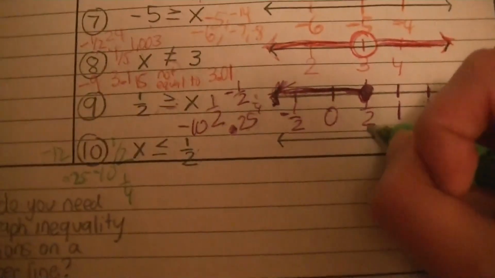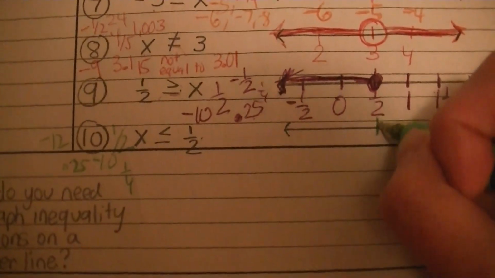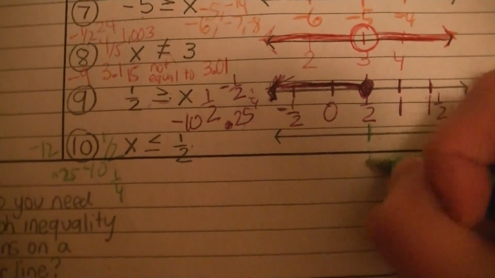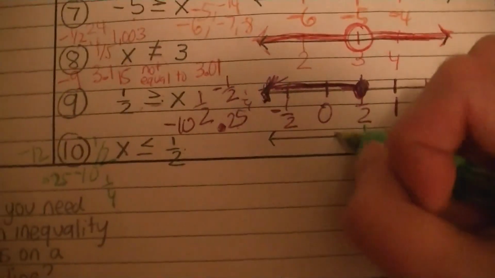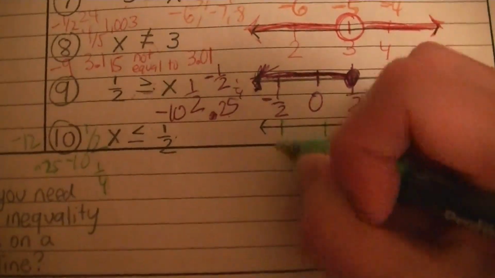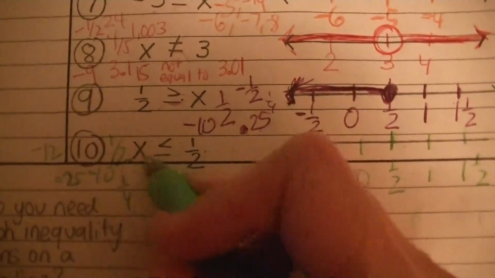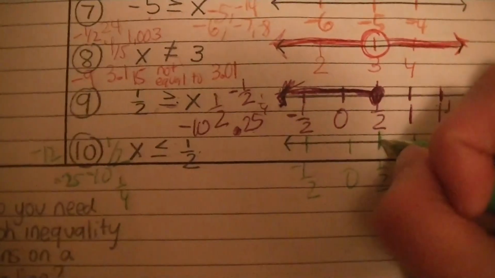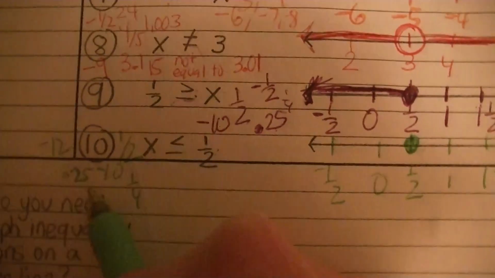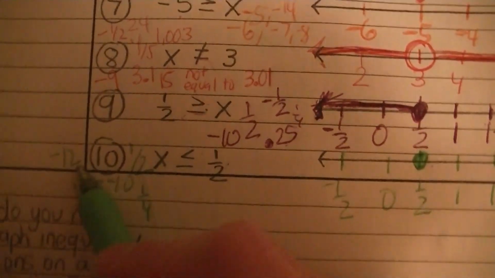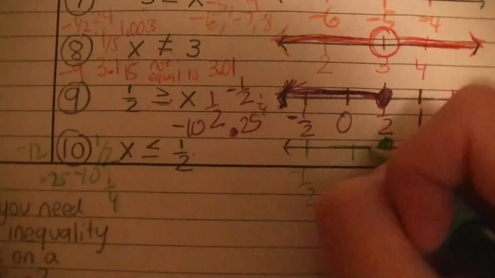All right, let's go ahead and do our number line right here. That's 1/2. I'm just going to copy it. Okay, so it's inclusive. We include that 1/2 in the possible answers. And 1/4, 25 hundredths, -10, -12 are to the left.